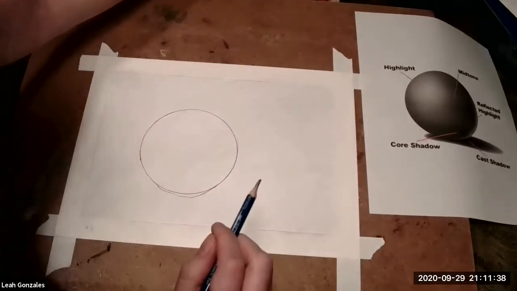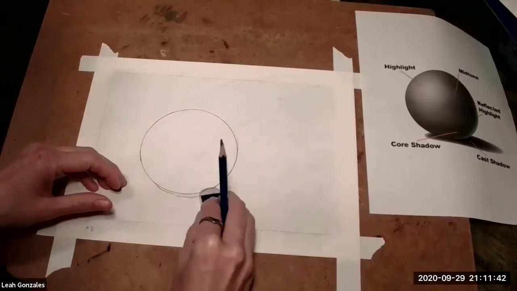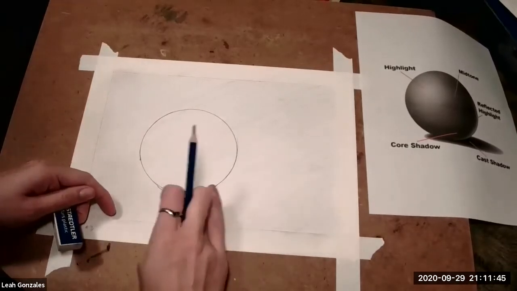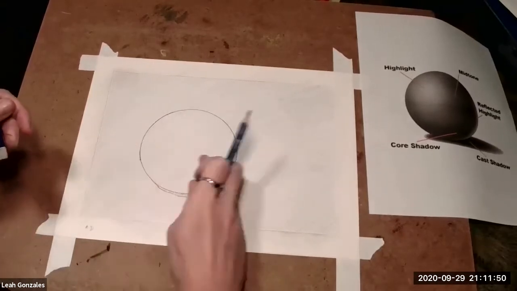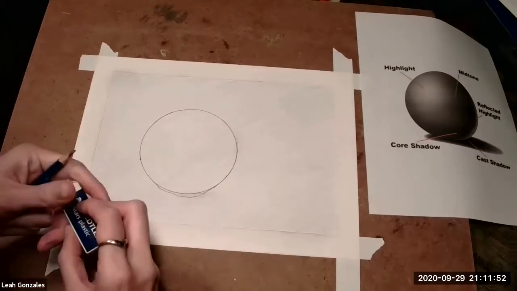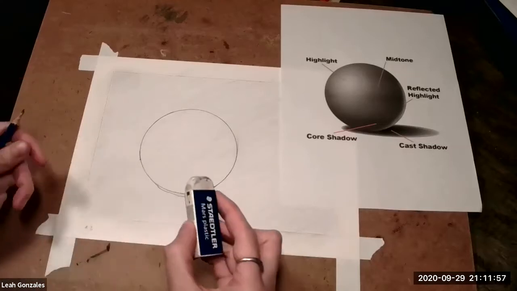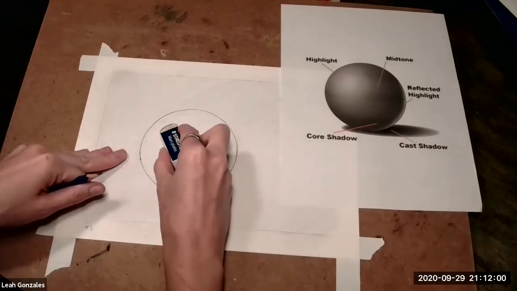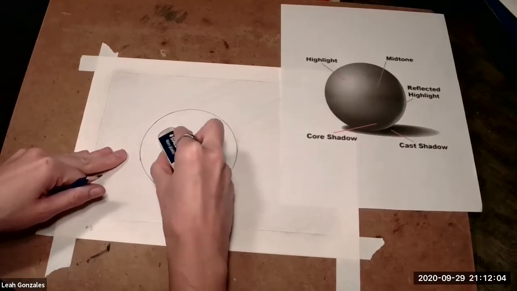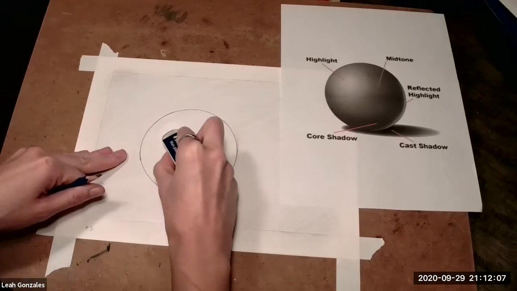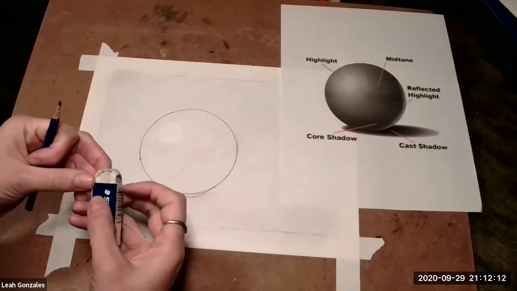So I'm just going to erase a little bit. I know that this is going to be a dark cast shadow, so that's okay. So now I'm going to create the highlight. So I'm going to erase the highlight out of this mid-gray value that I created. And then I'm also going to erase out the reflected highlight.